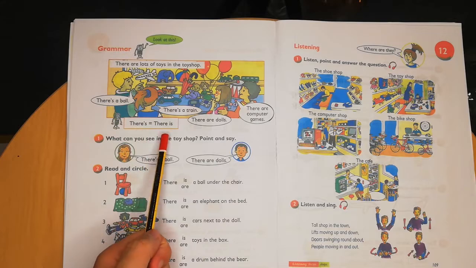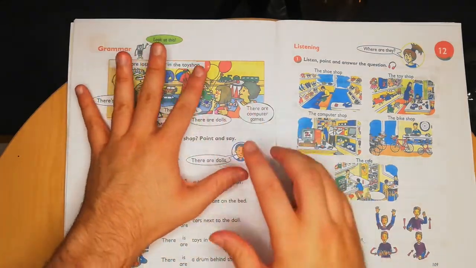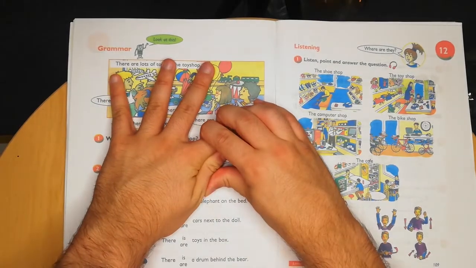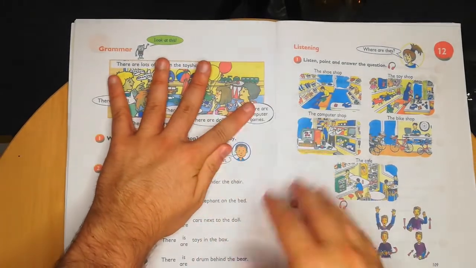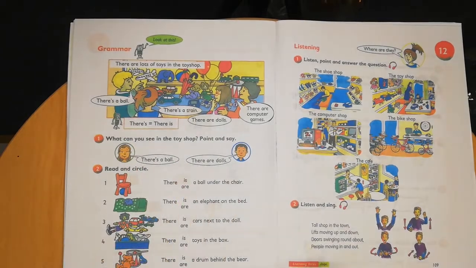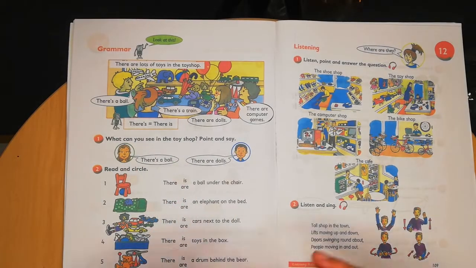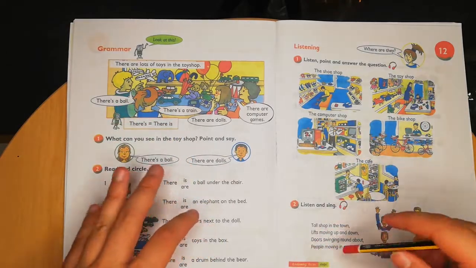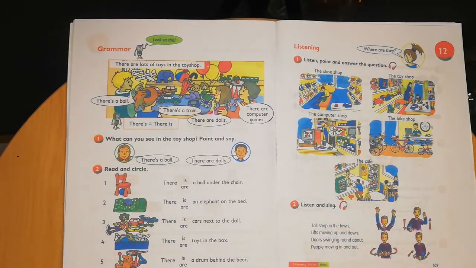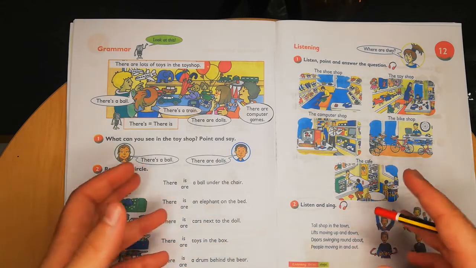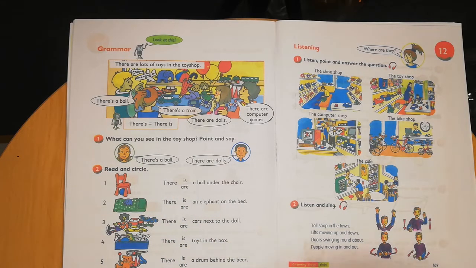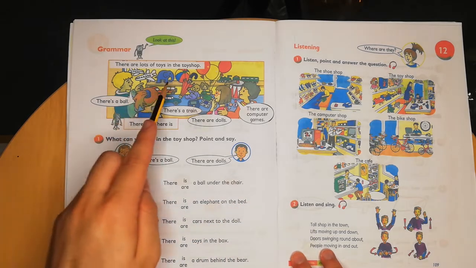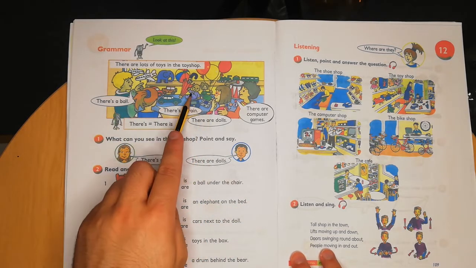There is the same as there's. So this is there is, short. There's a computer game. There's a ball. Okay, so instead of saying there is, which is right but long, we say there's. There's a computer, there's a toy, there's a train, and so on and so forth. What can you see in the toy shop? There's a ball, there are dolls.